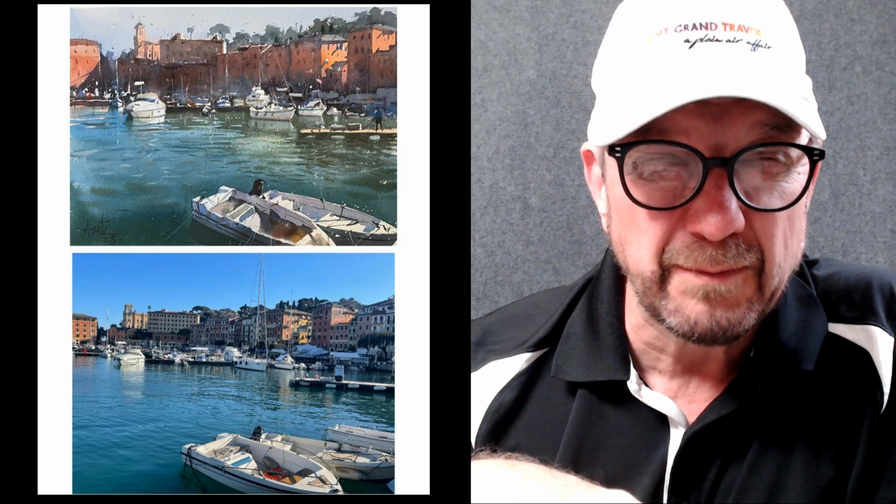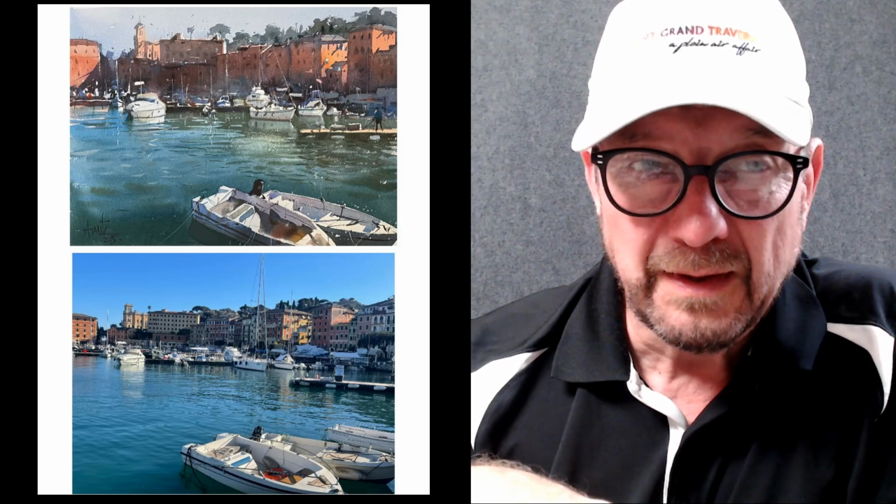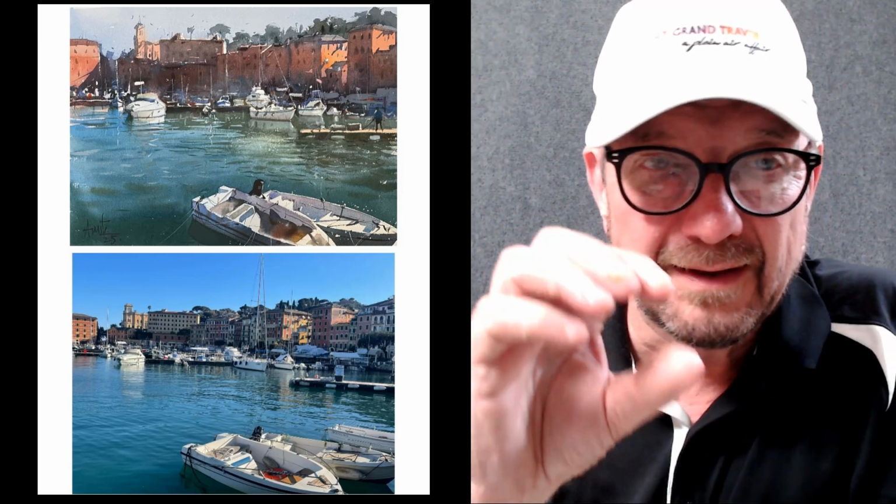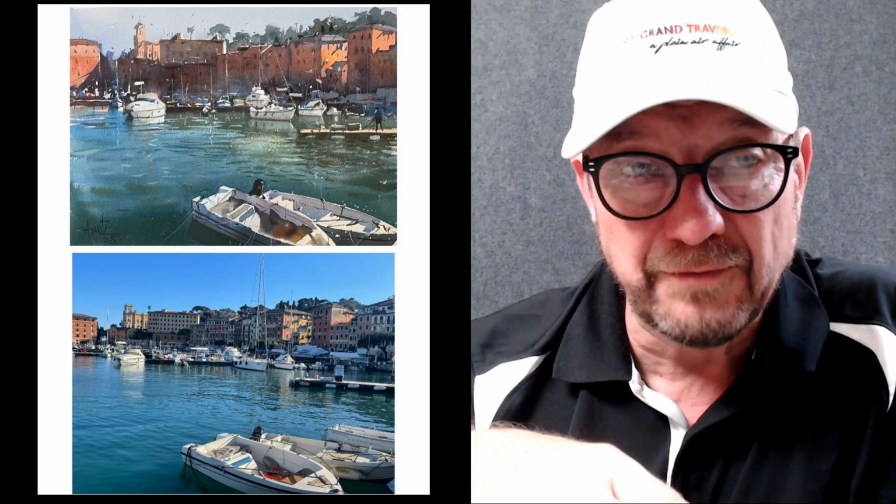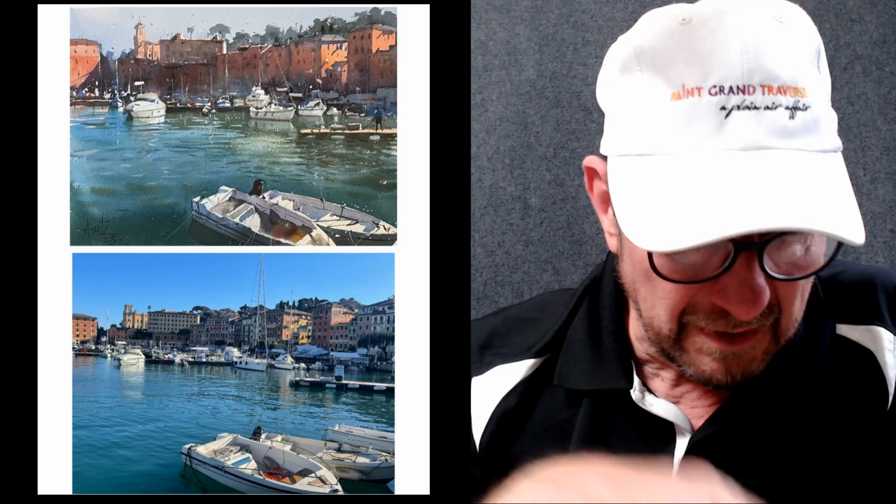Some people do thumbnails. Some people, like myself, who have a photographic memory, I kind of look at it, squint my eyes, look for the value pattern, and then find my edges, find my top and bottom. And when I'm taking a photograph, it's a little bit different because I can only go to that edge of the photograph, whereas if I'm plein air painting, I can go as wide as I want, as high as I want.